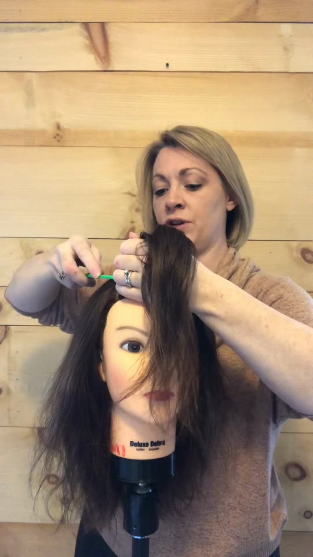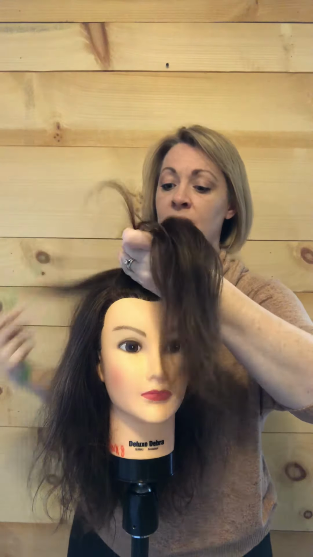Your bang area should never go past the apex. This is not for all bangs, but this is called the bang area. It doesn't mean that you have to cut all of this hair for the bangs, but that is the area when you're referencing that.